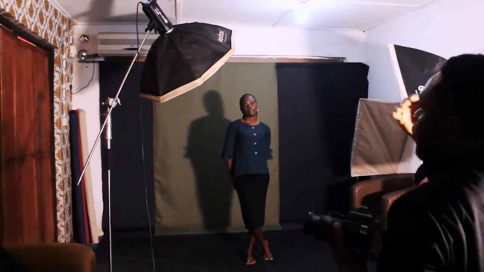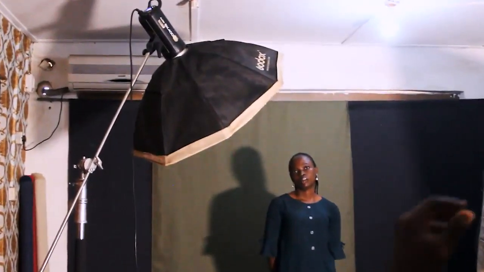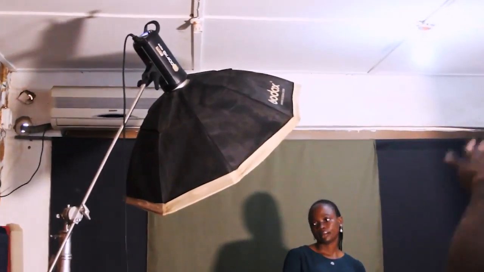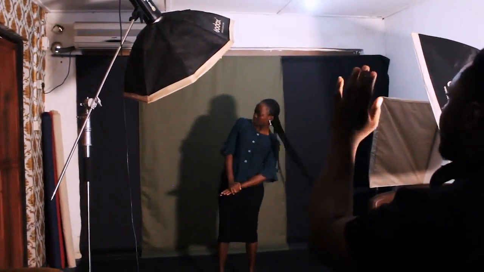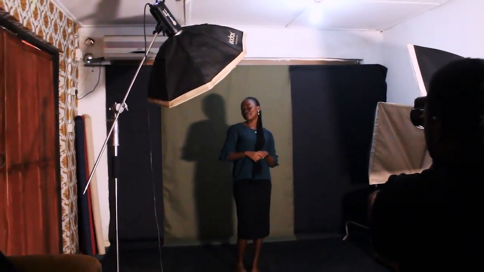So with this new setup, we have raised the light up, and the light is now coming from above rather than from the perpendicular angle that we had the other time. So let's take some shots with this and see what the outcome will be.